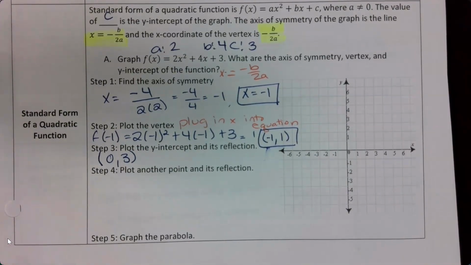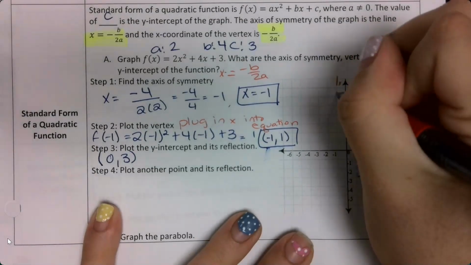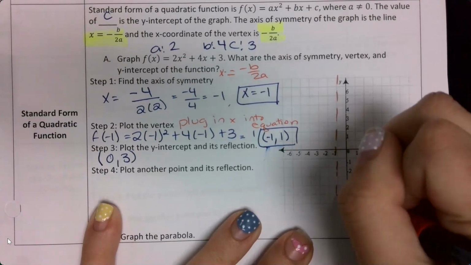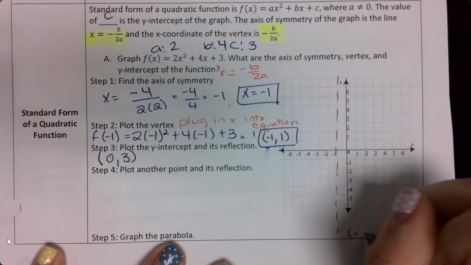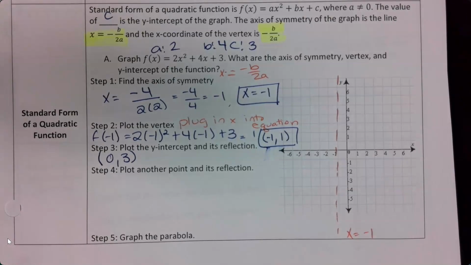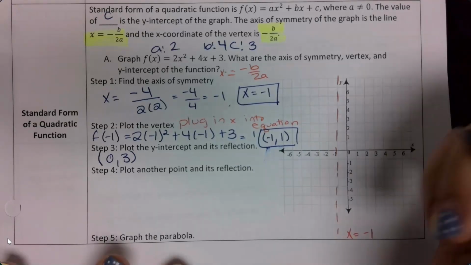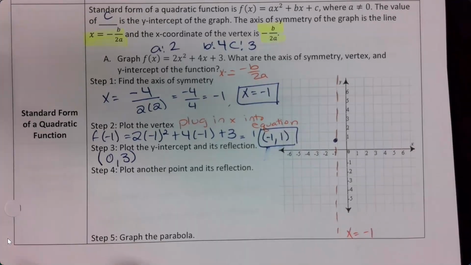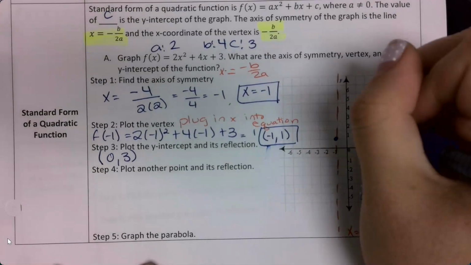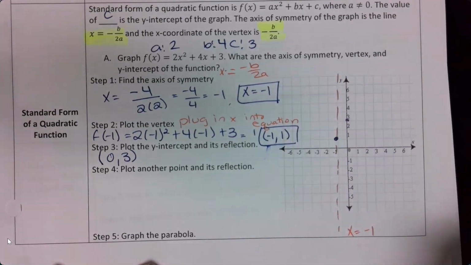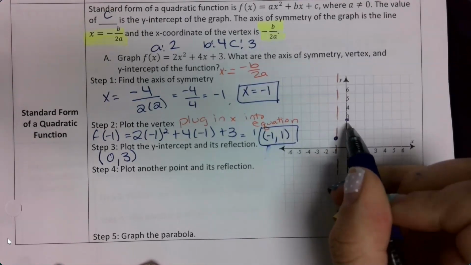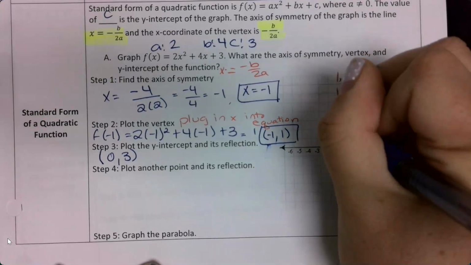So before I go any further, I want to plot the information I have. So I have my axis of symmetry is x equals -1. So that is the dashed line that I'll be reflecting over. Then I want to plot my vertex, which is -1, 1. My y-intercept is 0, 3. And then I can reflect it over this line. So because it's going right 1, I'm going to go left 1 to reflect it over.